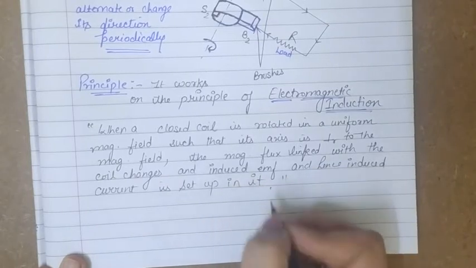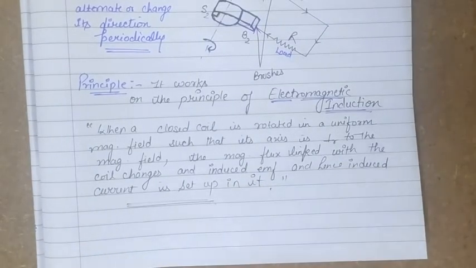So this is the phenomenon of electromagnetic induction and this is the principle of AC generator.